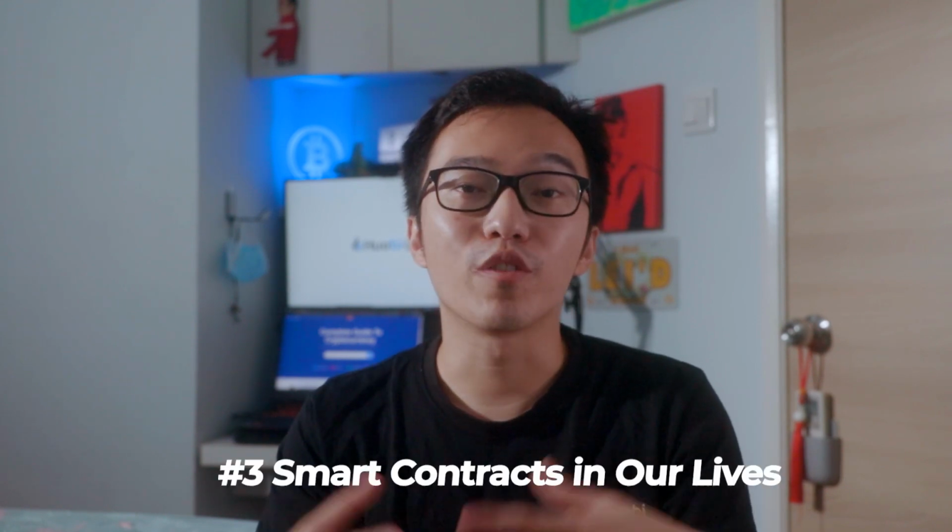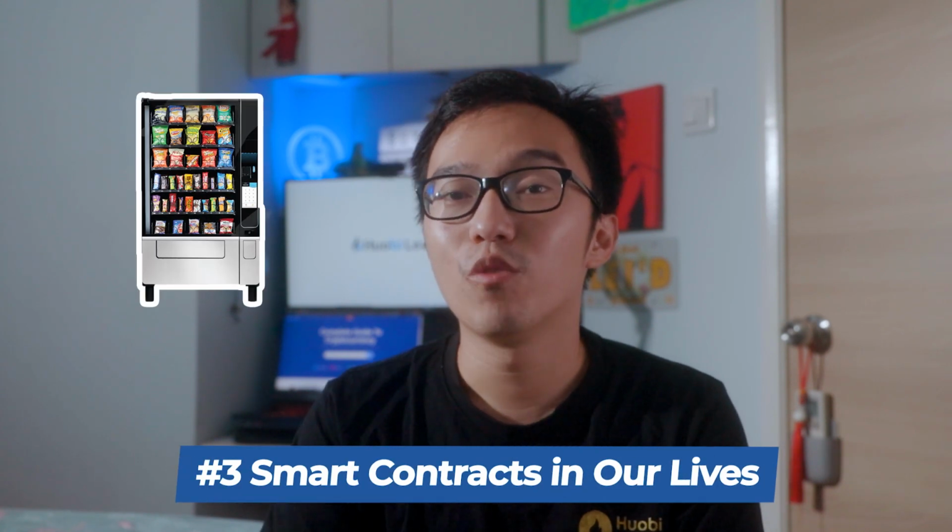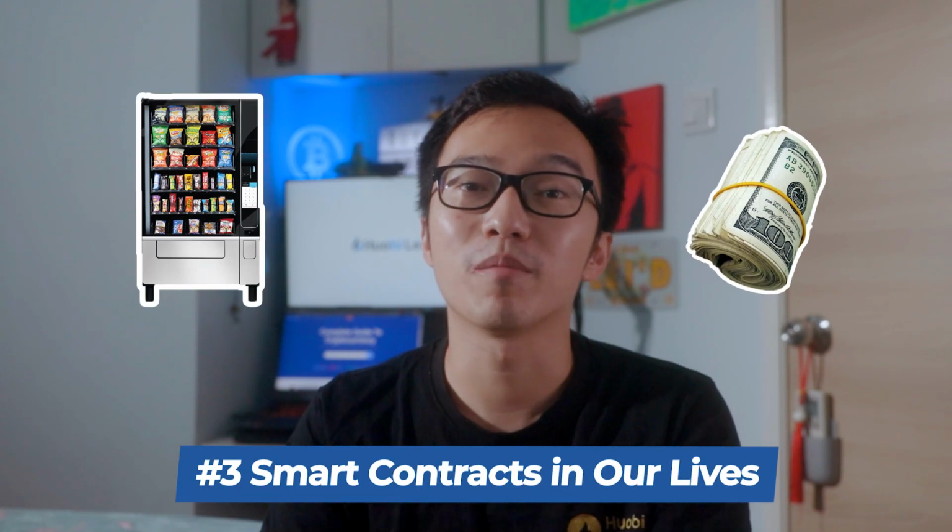A simple example of a smart contract would be a vending machine. When you put money into the machine and press a button for a drink, you will receive a drink. And if there's change, it will be automatically dispensed back to you. This shows that the drink vending contract is self-enforcing because when you put your money in, it dispenses a drink for you without further human intervention.